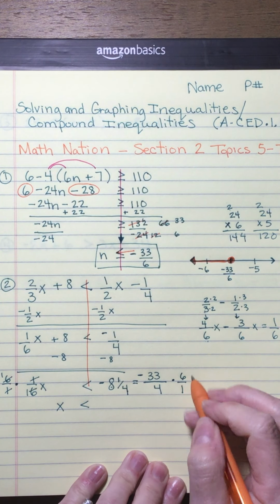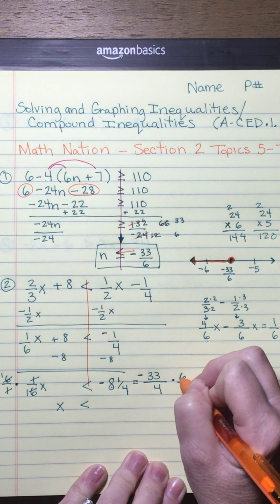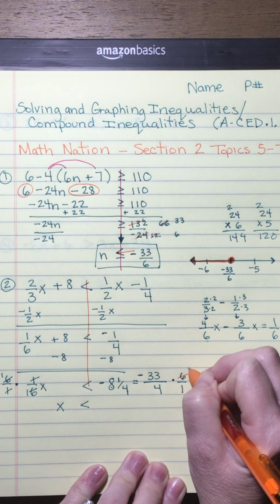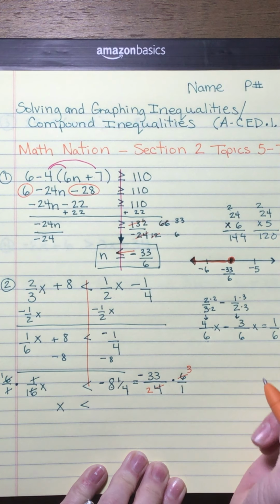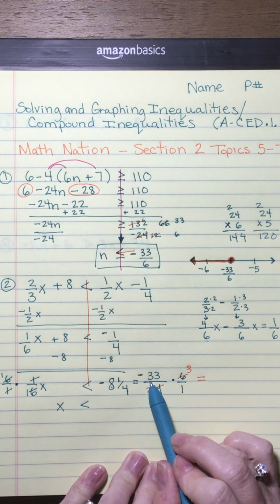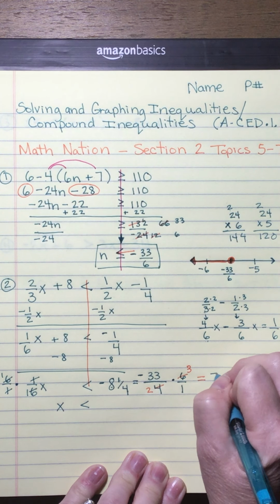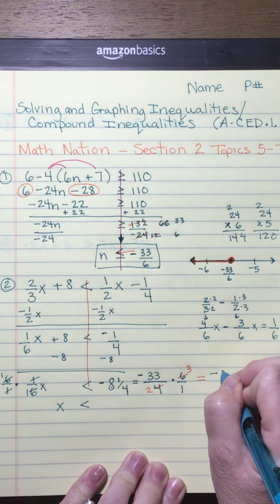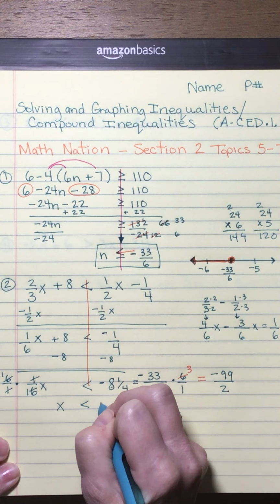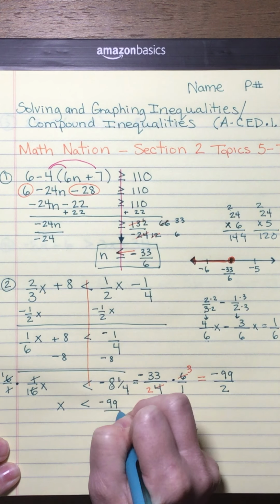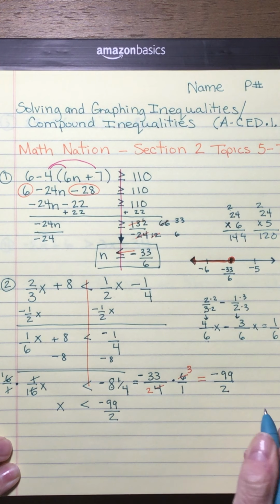I like to simplify beforehand, so both 6 and 4 are even. So 6 divided by 2 is 3, and 4 divided by 2 is 2. I'm done simplifying, so a negative times a positive is a negative, and 33 times 3 is 99, and all of that is over 2. So it looks like our end answer is -99 over 2.